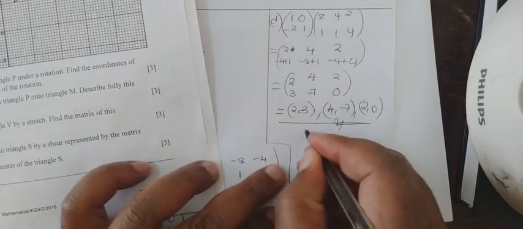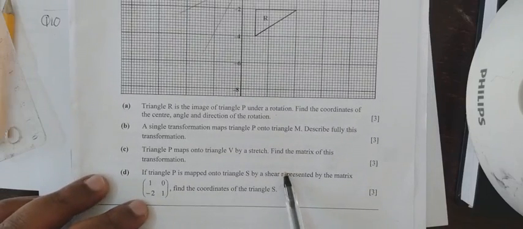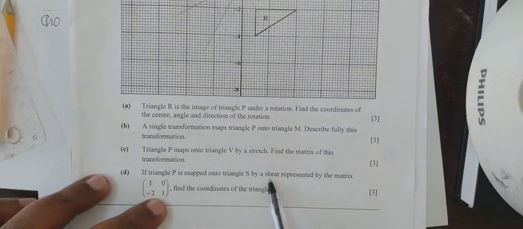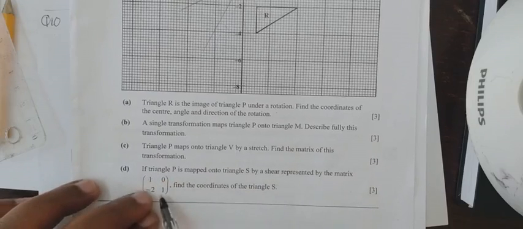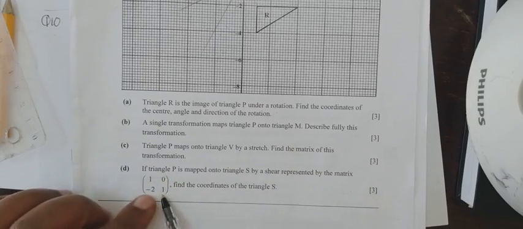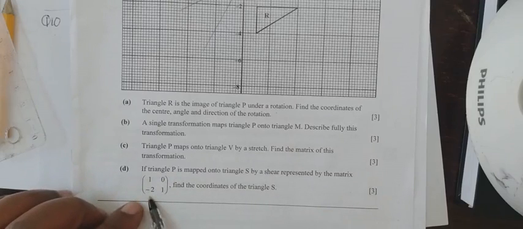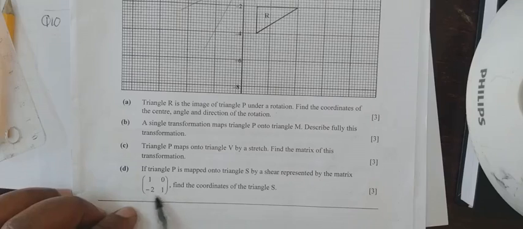Or I can show you another method, if at all you can appreciate it. Since they have told us the kind of transformation is a shear, it simply means that our invariant line is the y-axis, because this negative 2 is along the coordinates of y.